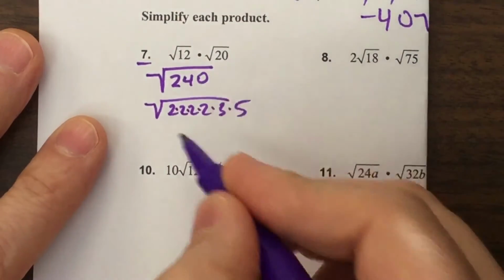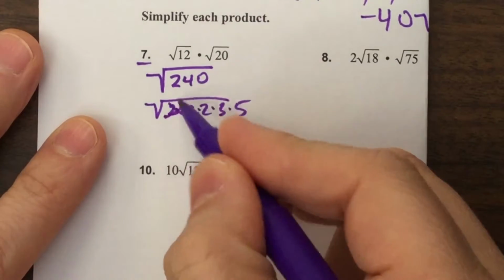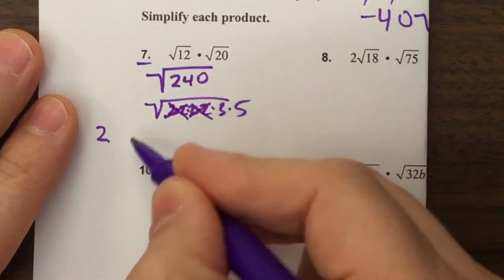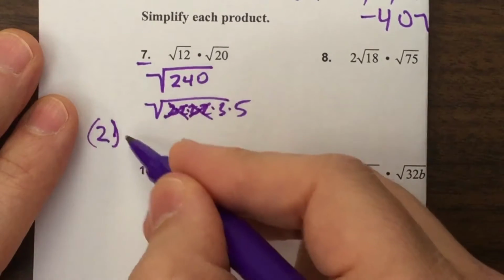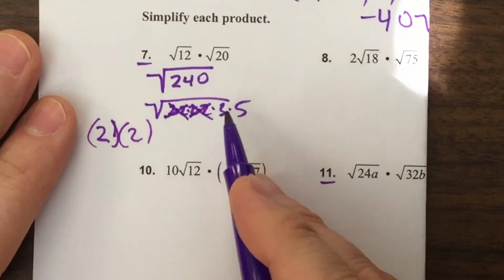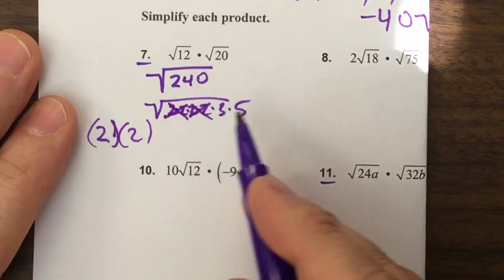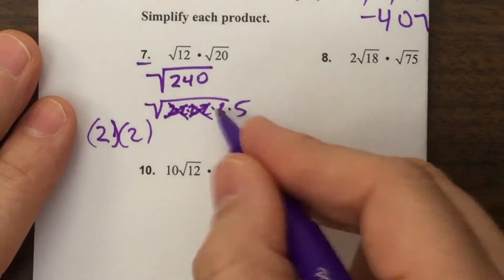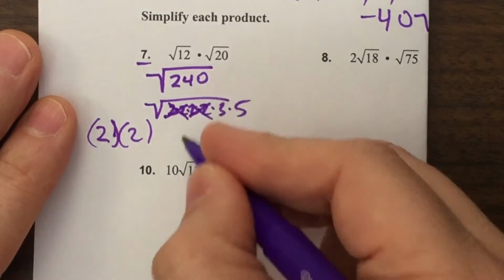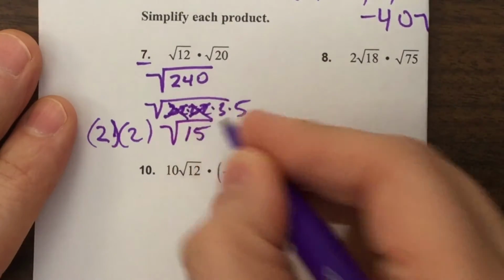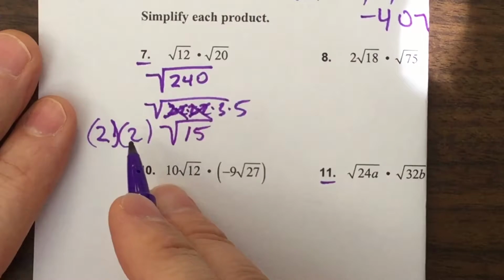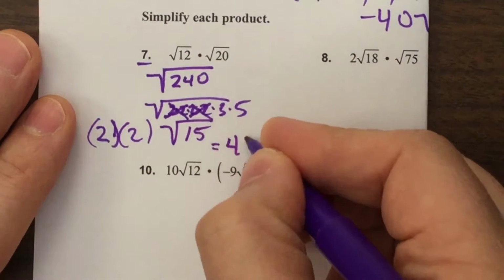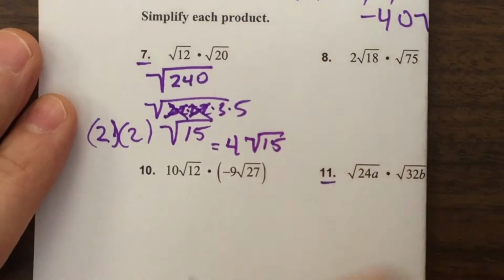Okay, so these 2's cancel, I get a 2 on the outside. Those 2's cancel, I get a 2 on the outside. I cannot cancel any 3's, I only have 1. And I cannot cancel any 5's, I only have 1. So I multiply those back together. 3 times 5 is 15. So when I multiply these together, I get 4. So my final answer is 4 square root of 15. That's it.